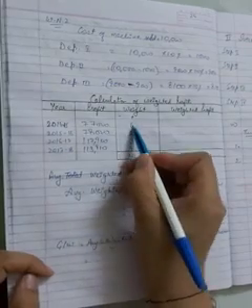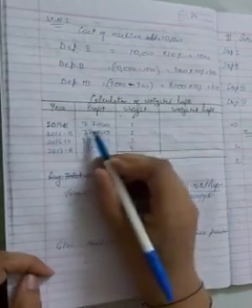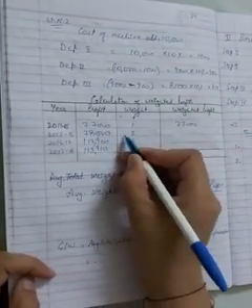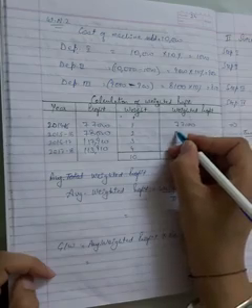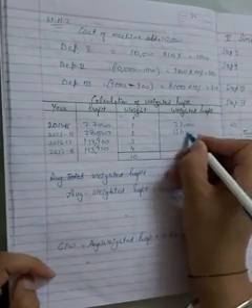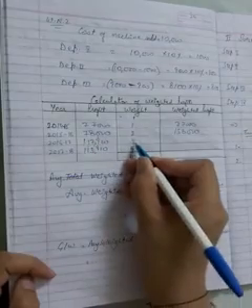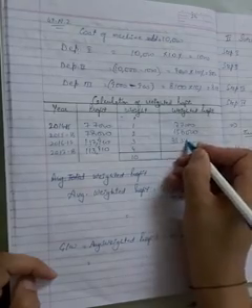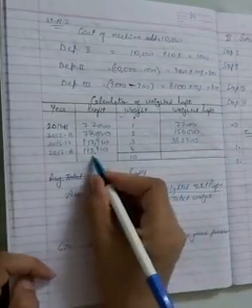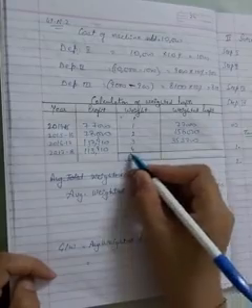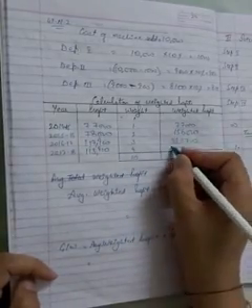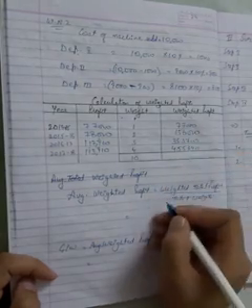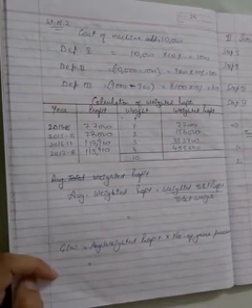This profit we should multiply with this weight, that is 77,000, then 78,000 multiplied by 2, that will be 1,56,000, then it should be multiplied by 3, that is 3,53,700, then 1,13,910 multiplied by 4, 4,55,640.